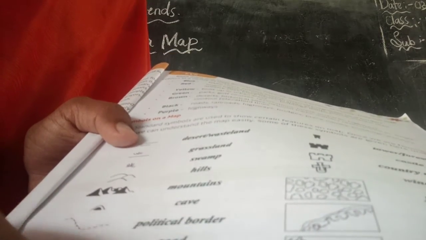And next small dotted lines are there. Small dotted lines. Small dots are there here. These small dots tell us about the road. If you see this symbol, it tells us about the road. If rivers are there, it is a curved shape, but it is a little bit thick. The line is thick, no? The line is thick. So this symbol tells us about the river.